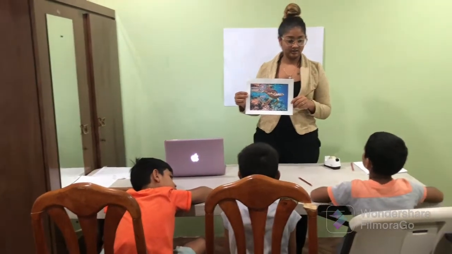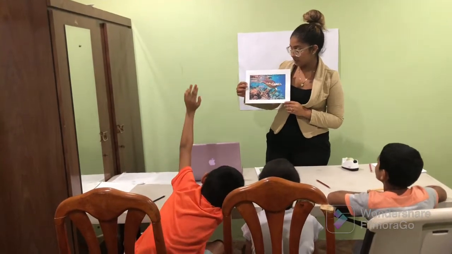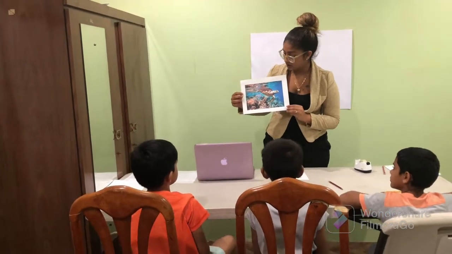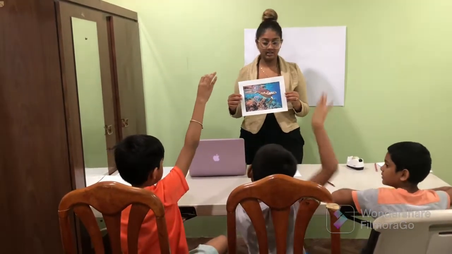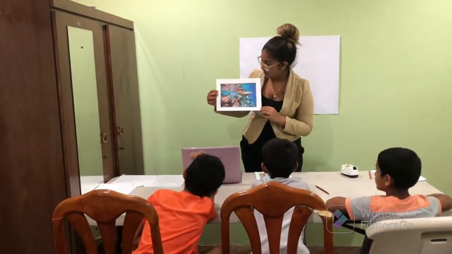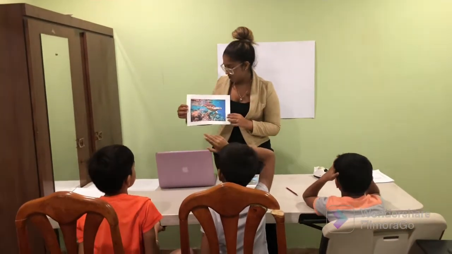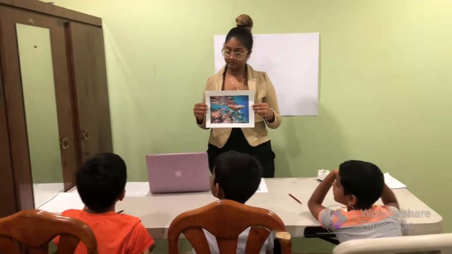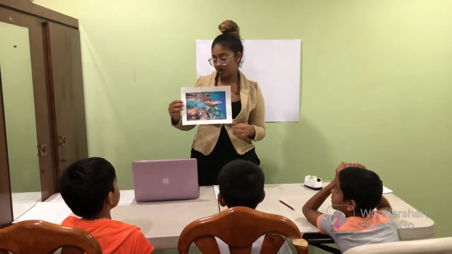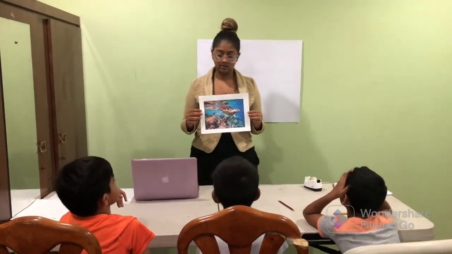Terrell. It is an ecosystem. Okay, yes, this is an ecosystem. What do you all see in this ecosystem? Makai. Animals. What kind of animals are we seeing here? Nishad. Turtles and fish. Yes. Do we see plants? Yes, I see plants and corals. The plants in there are actually called corals. Okay, so where is this turtle?